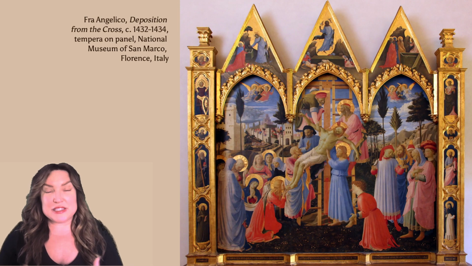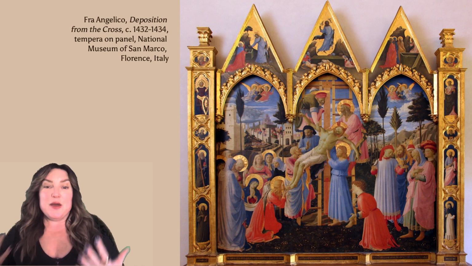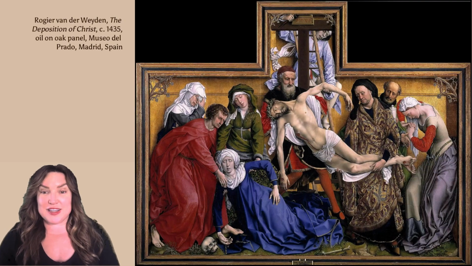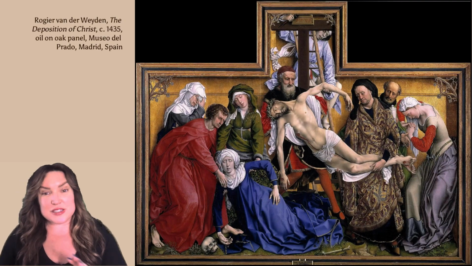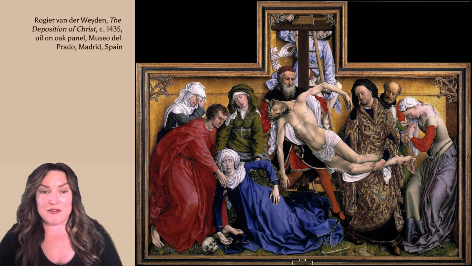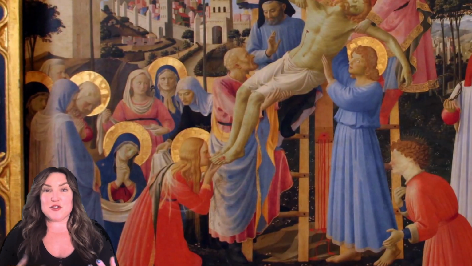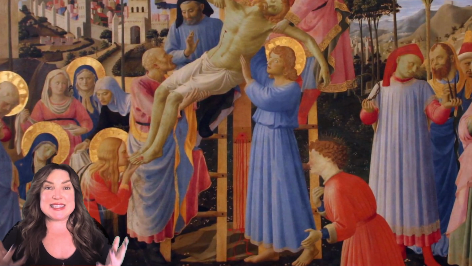And so the first thing we want to do is look at this maybe side by side with an Italian depiction of the same subject matter from around the same time. So here we're looking at Fra Angelico's Descent from the Cross from the late 1430s, and we're comparing it to Roger van der Weyden's Deposition or Descent from the Cross from about 1435. Now, when we look at the Italian version, first of all, we see that this is a different medium.